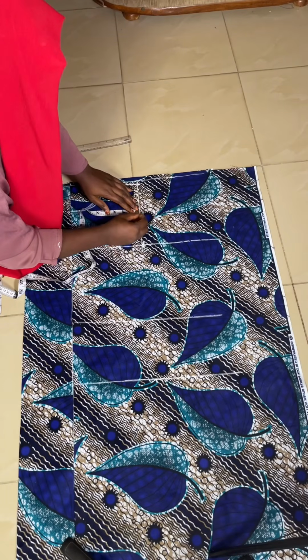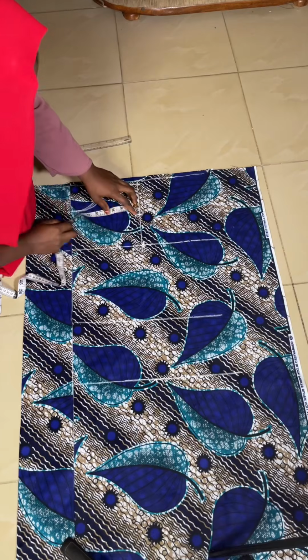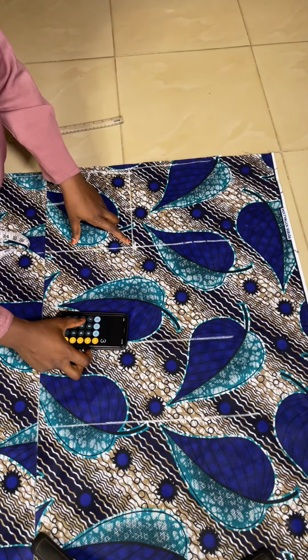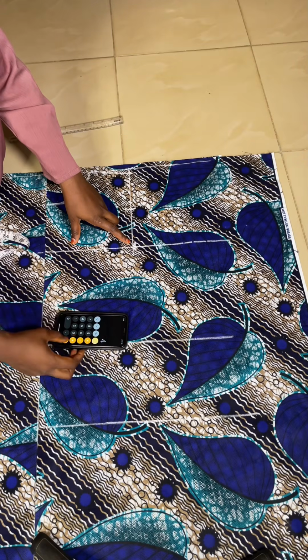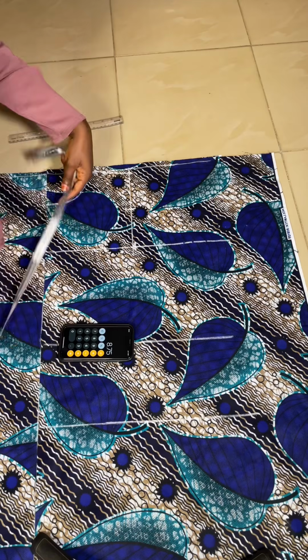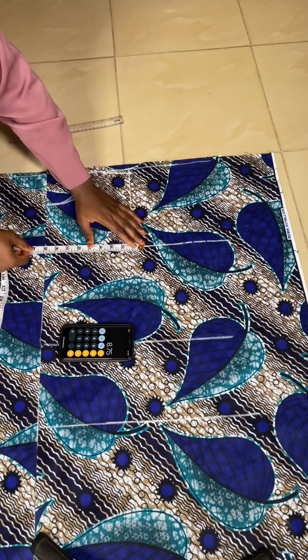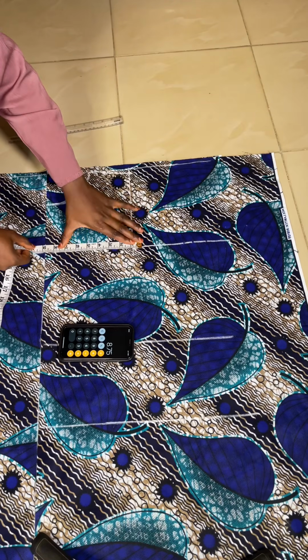So now on my bust line, I'm going to calculate my client's bust measurement, divide it by 4, and anything I get, I'm going to mark it. So I'll just use that to create my armhole curve, right? So that's what I'm trying to do here.